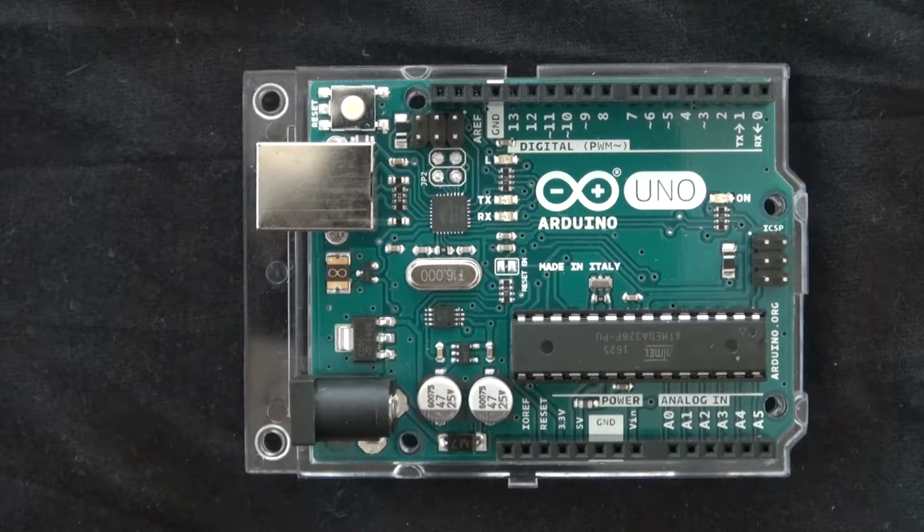SciTech. Today I'm going to show you how to use an Arduino Uno for the first time, showing you the most basic steps of how to use an Arduino Uno.